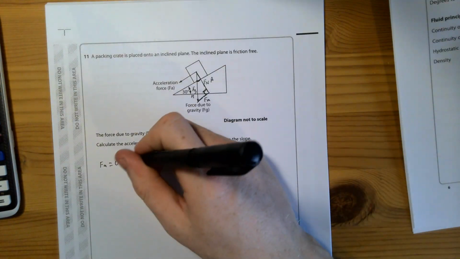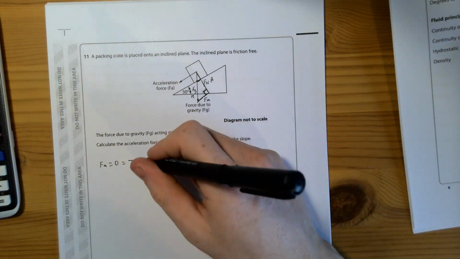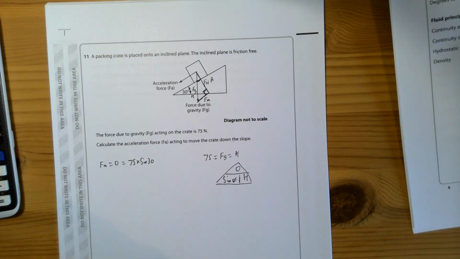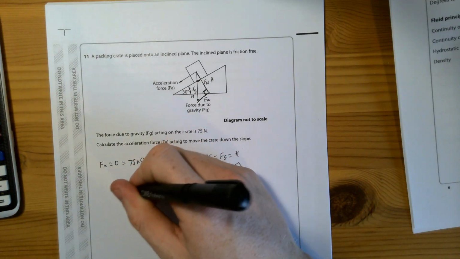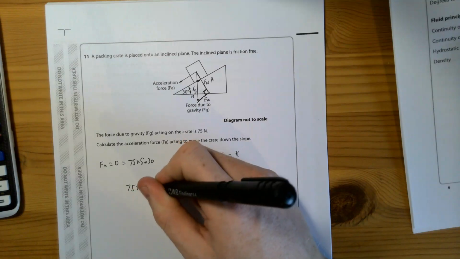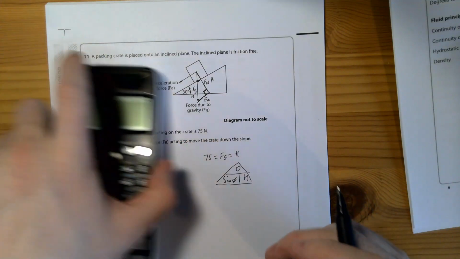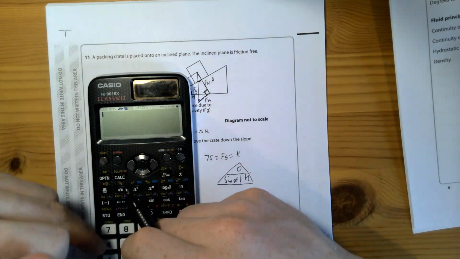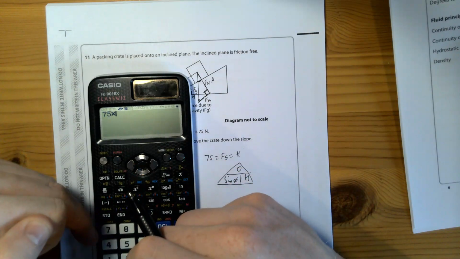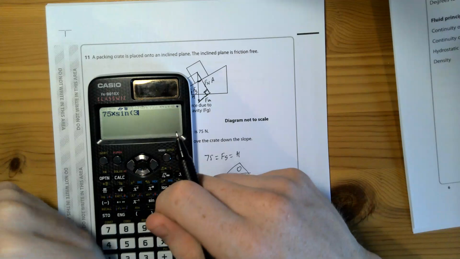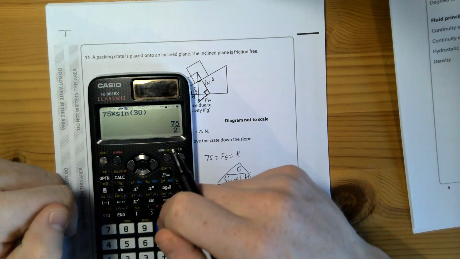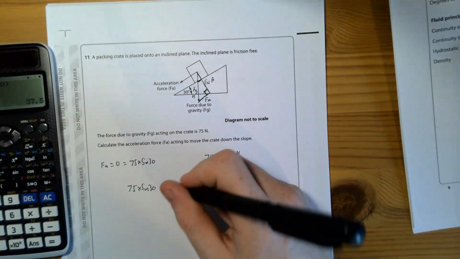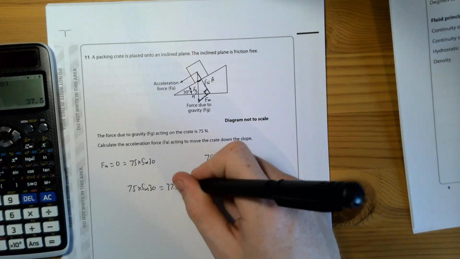So H is 75 times sine of 30. I'm going to put it on my calculator and see what I get. I believe it's going to be 37.5 because I think sine 30 is a half times the 75. But let's just see. Sine 30 times 75. Yeah, that's going to be 37.5 newtons.